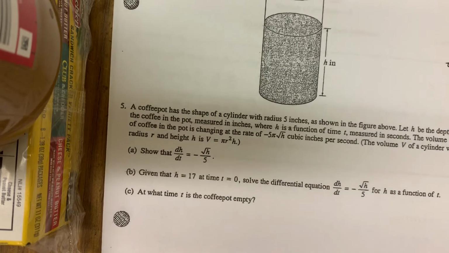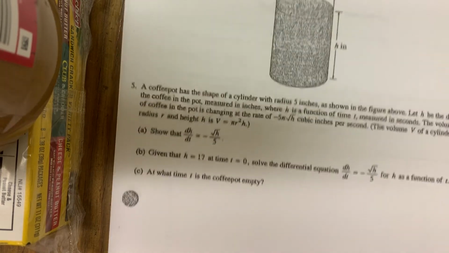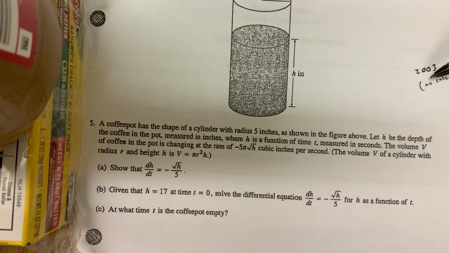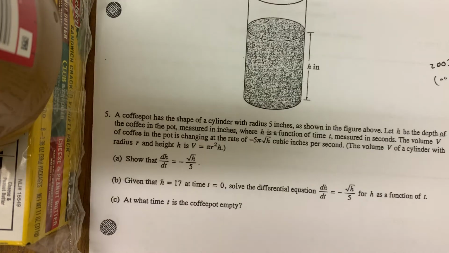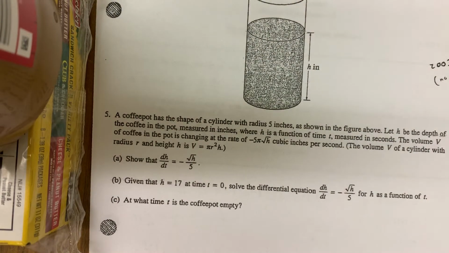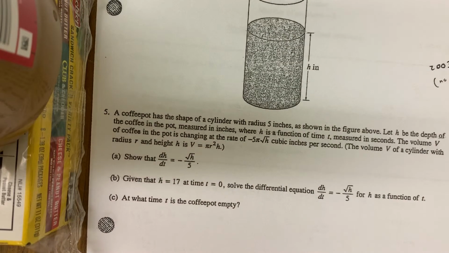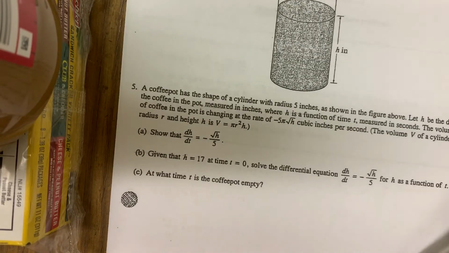Let's move into 2003. My first year teaching, this is the AP exam. I wasn't teaching AP yet. That was Mr. Matina here. And we got a coffee pot. You know how much I love coffee. I love coffee. My own. My precious.